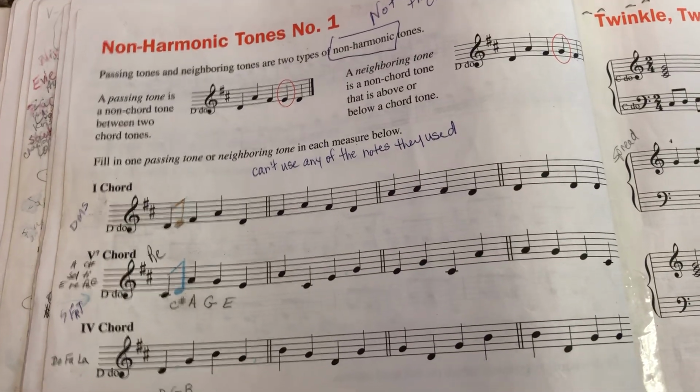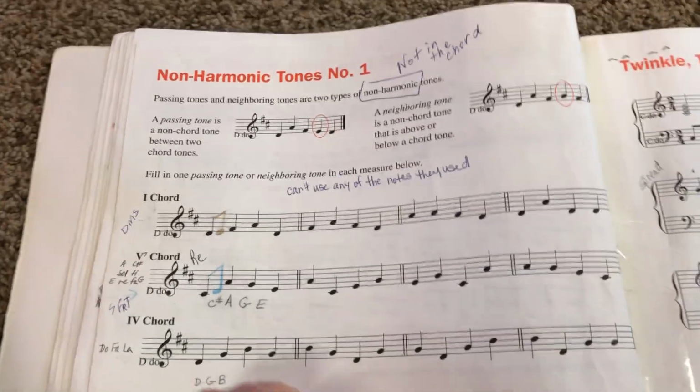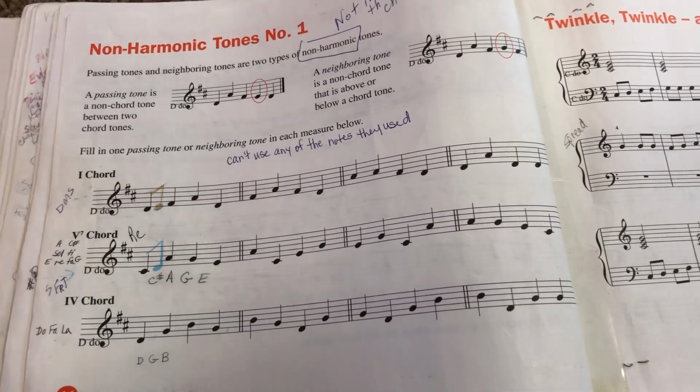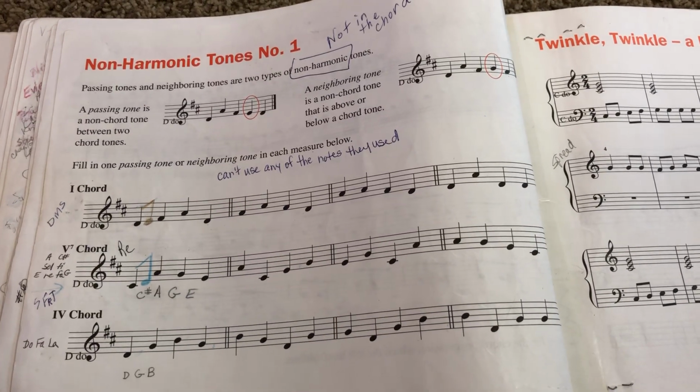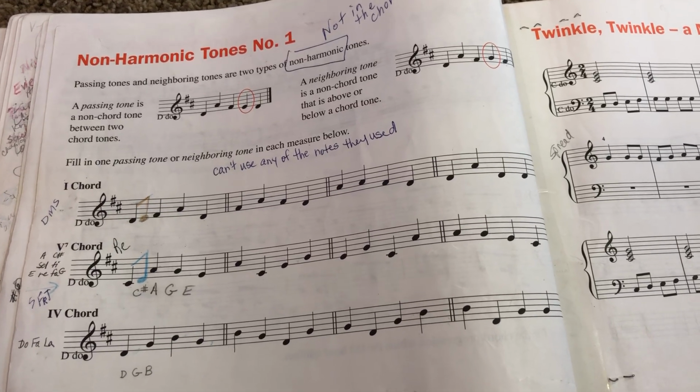Page 16, book number 5, Non-Harmonic Tones number 1. We ran out of time in class, so I did not explain this. So a non-harmonic tone is any note that is not in the chord of the measure.